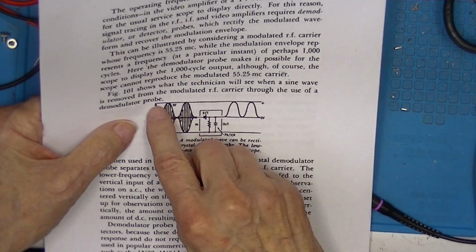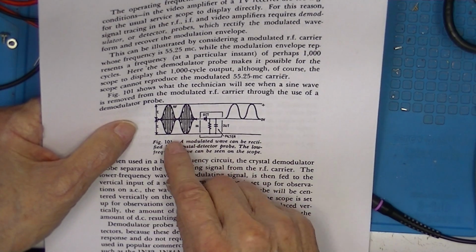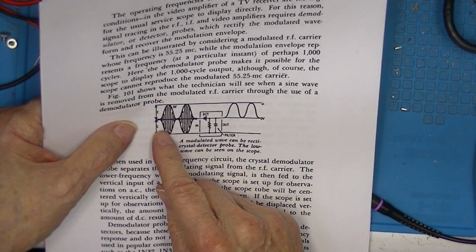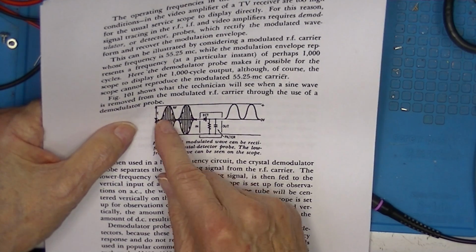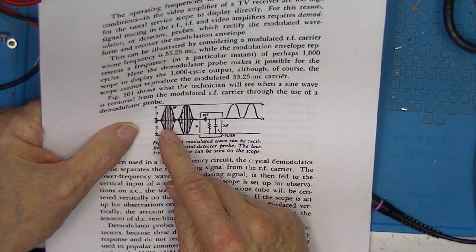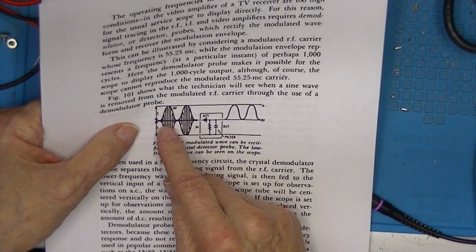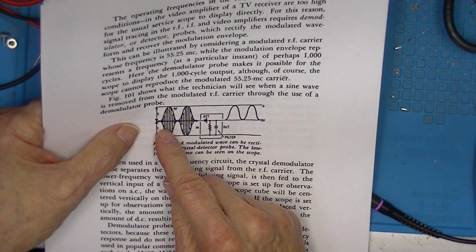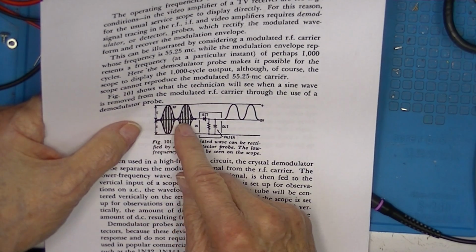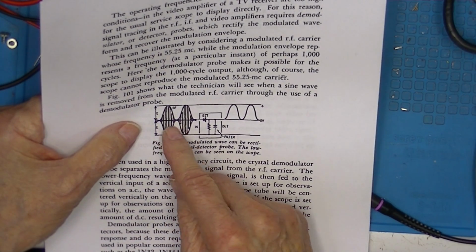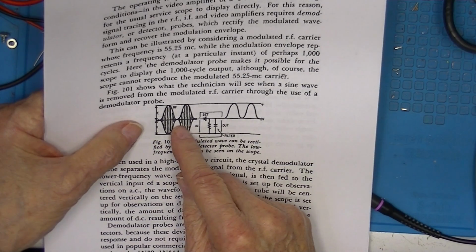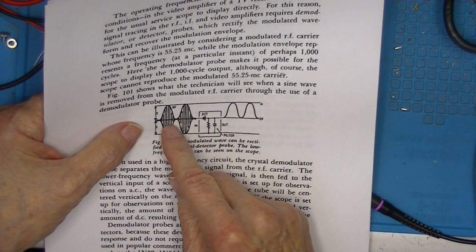Now to look at this on an oscilloscope, we need an oscilloscope that can reproduce the RF. So if this were a 100 megahertz AM modulated signal, we would need a scope with a bandwidth of at least 100 megahertz, preferably 200 megahertz.